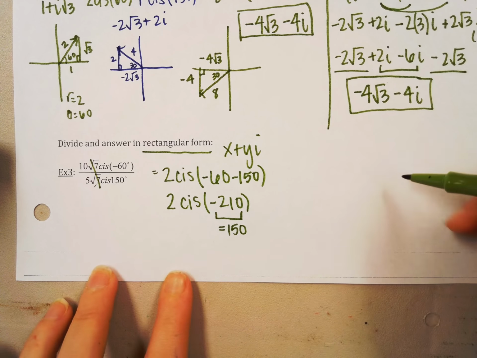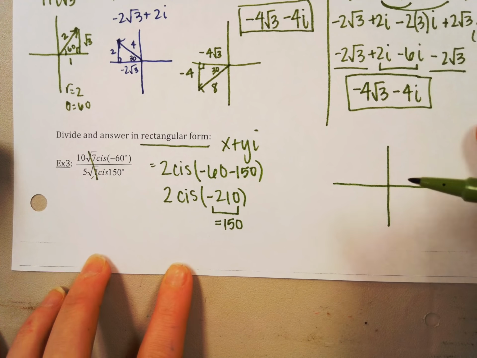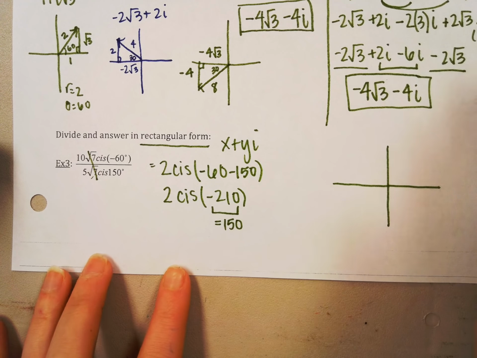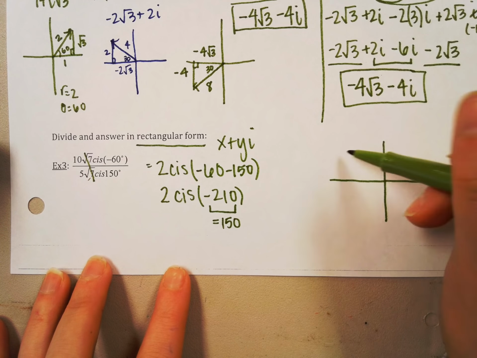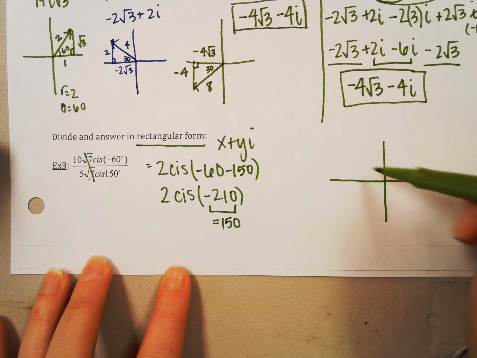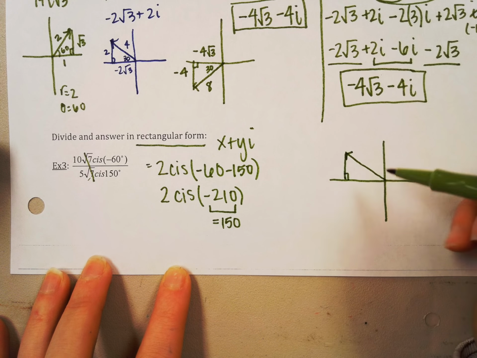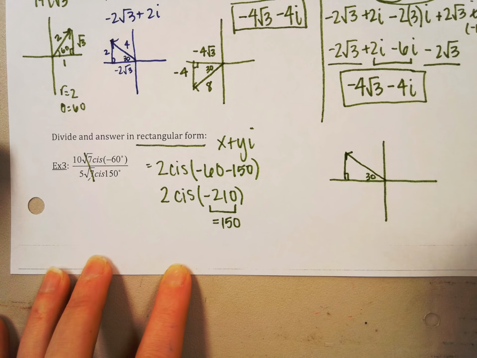Okay, so we want to convert this into rectangular form, which means we need to draw a picture of what this actually looks like in polar. This is our angle, 150, which is in quadrant 2. But again, you could do negative 180 and then 30 more degrees. Either way, you should be here in quadrant 2. So a 30-degree reference angle is what we're looking at. Our r value here is 2.